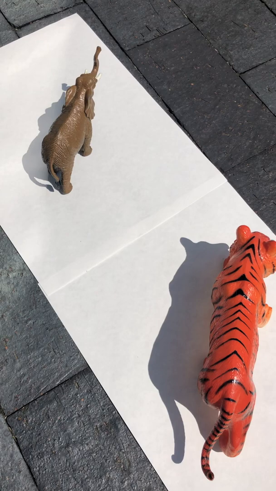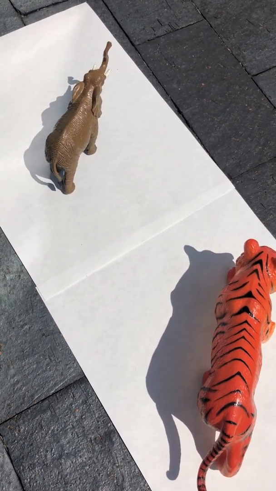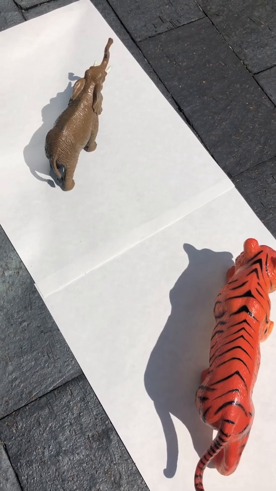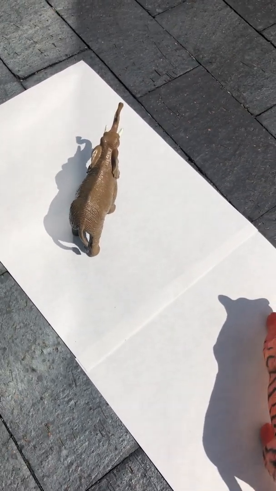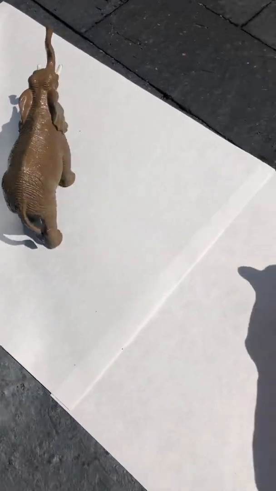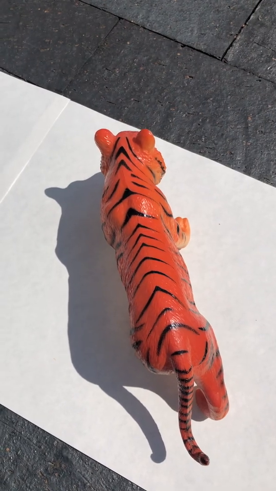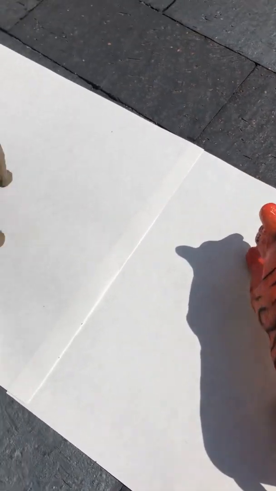Today we're gonna do a little bit of animal tracing, shadow and light kind of experiment. So it's really sunny outside and a great day. So I had an elephant at home, and then I have a tiger. But you could use cars or any other toys you have at home for this tracing idea.